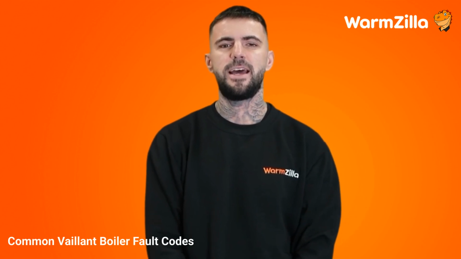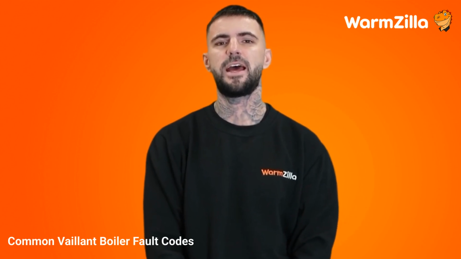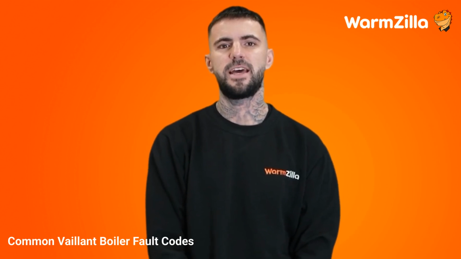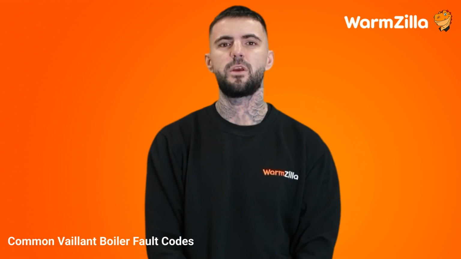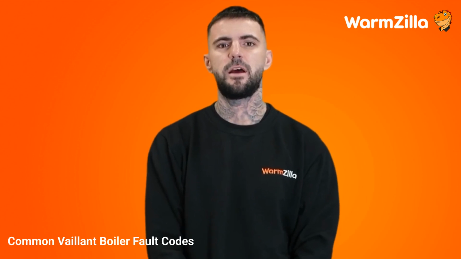Common Vaillant boiler fault codes. Here, you'll find a handy list of the most common fault codes for Vaillant boilers. Each code points to a specific issue, helping you understand what might be causing the problem. While some issues can be resolved quickly, others may require expert attention, so don't hesitate to reach out if you need help.